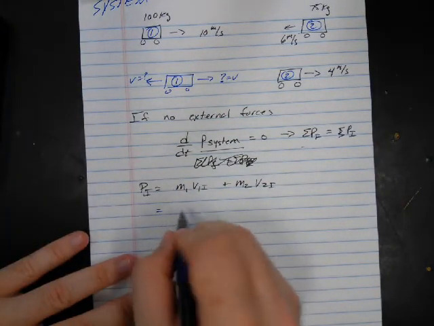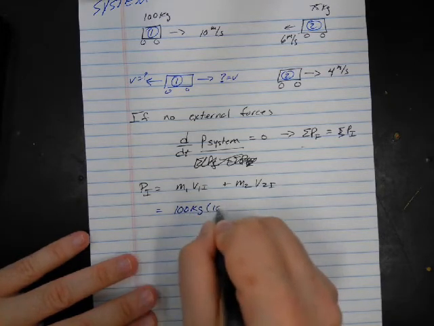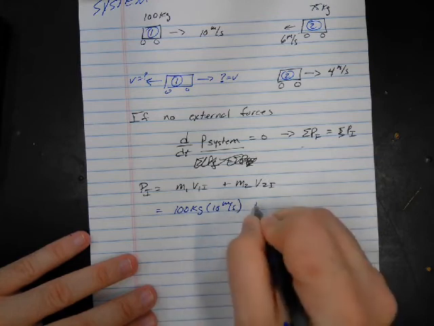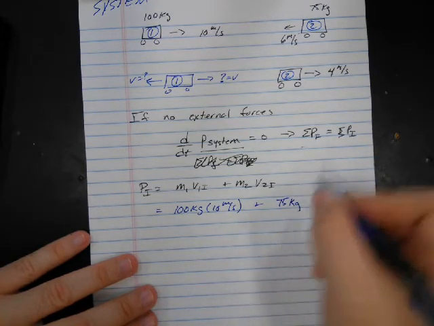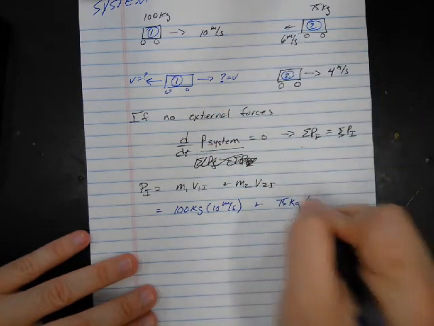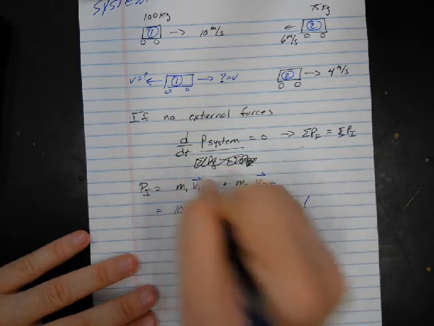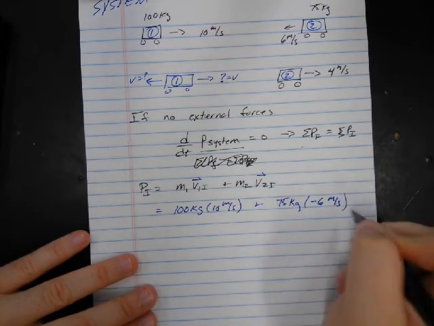All right. What we have is 100 kilograms times 10 meters per second plus 75 kilograms for the cart 2. And because it's moving to the left, remember, these are all vector quantities, so minus 6 meters per second.